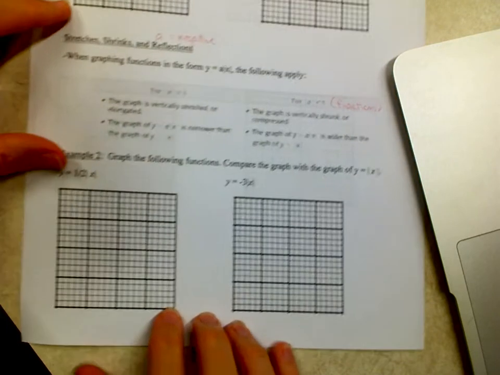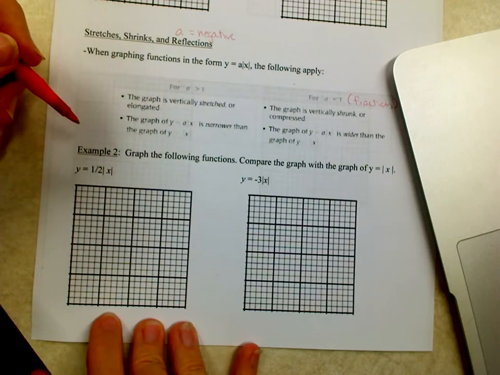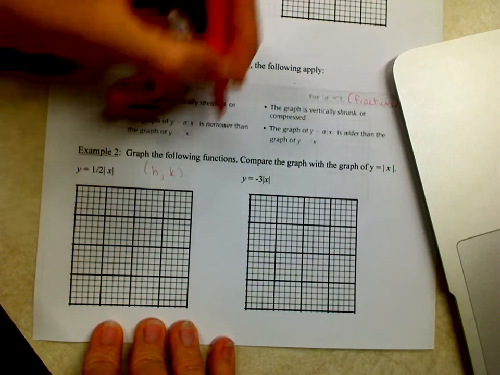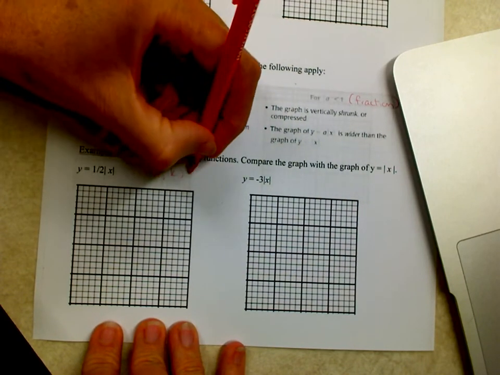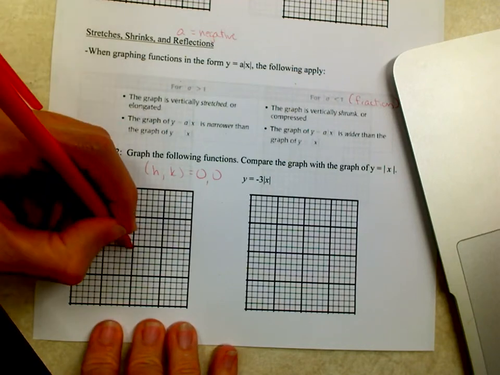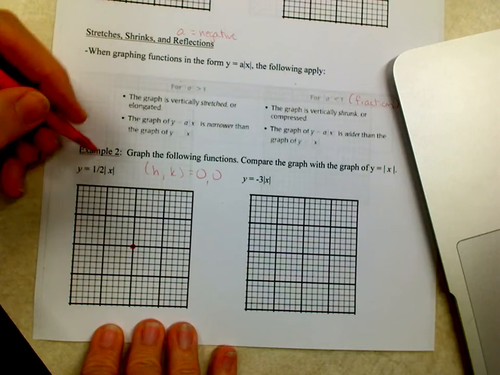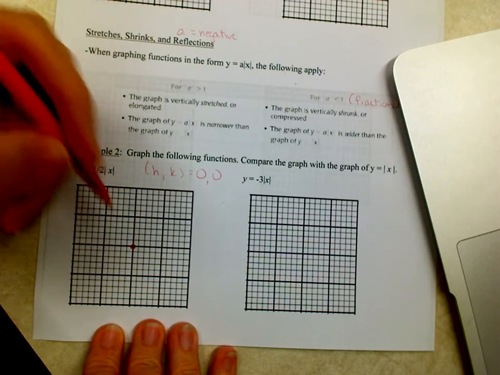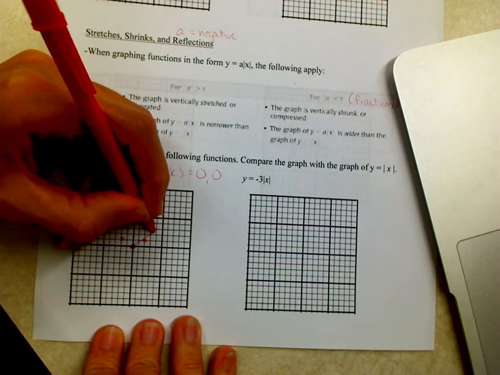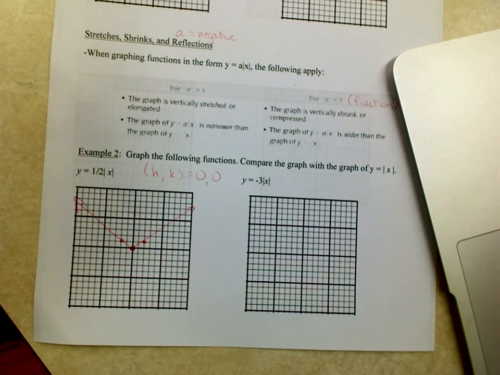So for example, if we look down here at this graph, we have y is equal to 1/2 times the absolute value of x. First of all, because we do not see an h and a k value as in the general form, we are assuming that our vertex is at 0, 0. And now when I look at my slope, which is 1/2, or up 1 and over 2, that allows me to draw in the sides. And you can see, because my a value is less than 1, this graph is much wider.